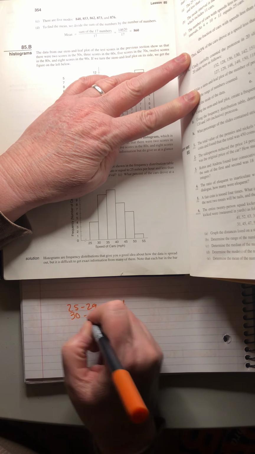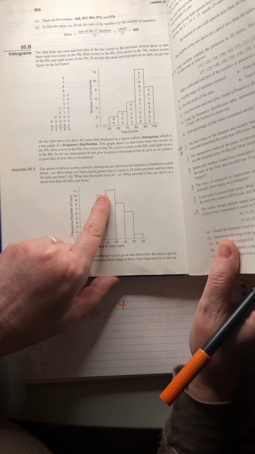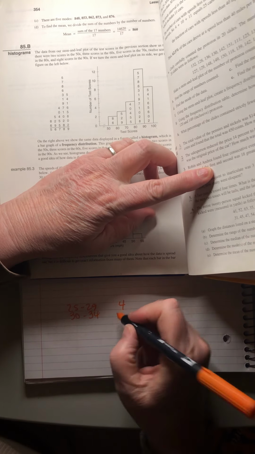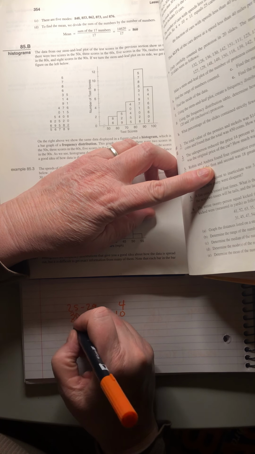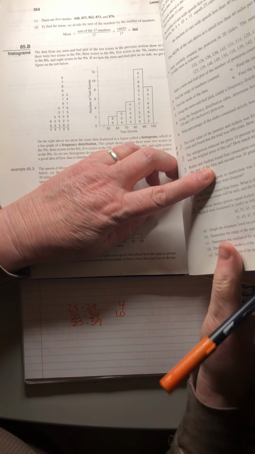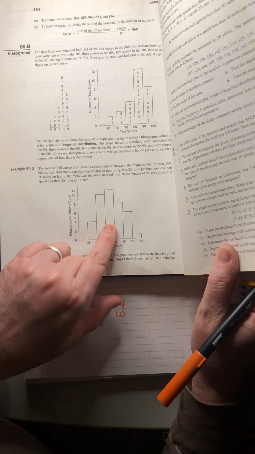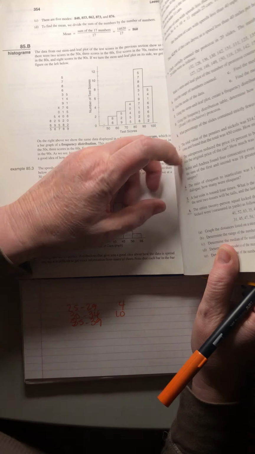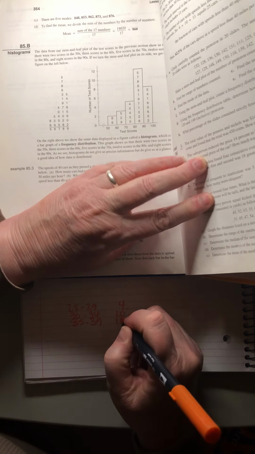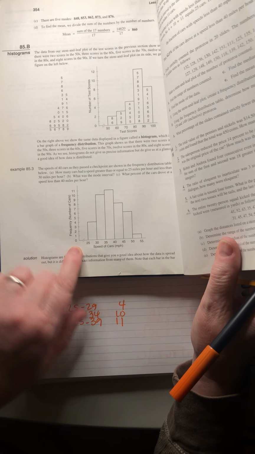The 30 to 34 group, that's 10. The 35 to 39 group is these, and oh, that's 11. And we want less than 40. So those are the 3 that we need.